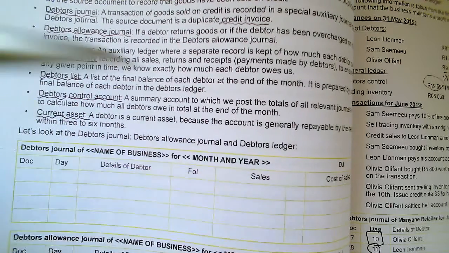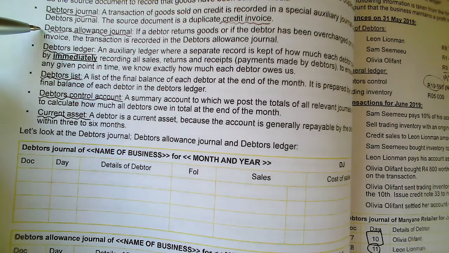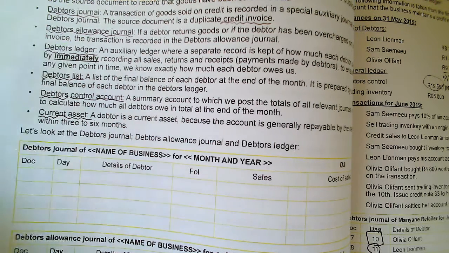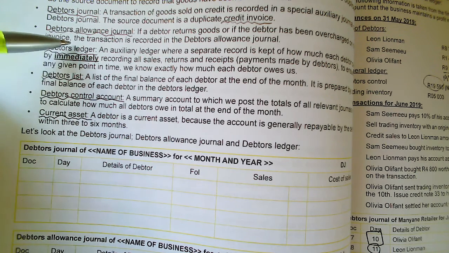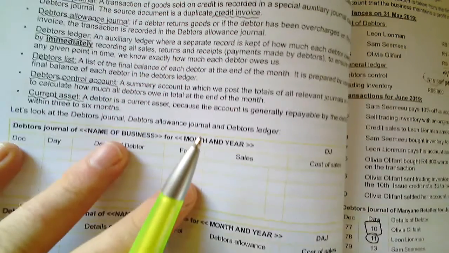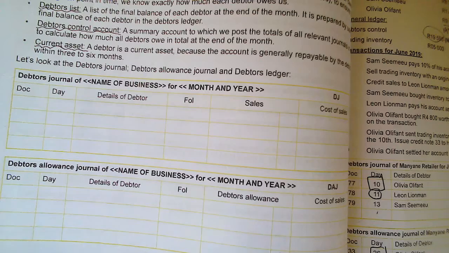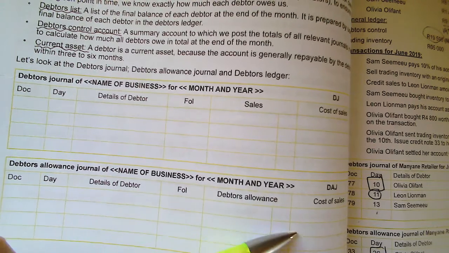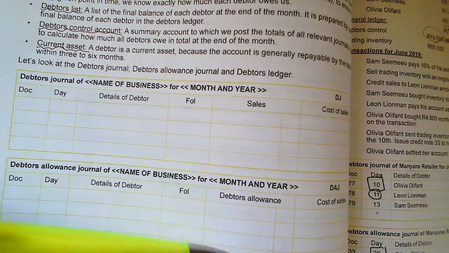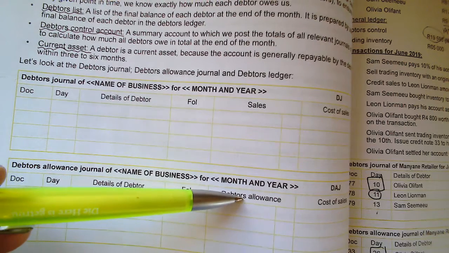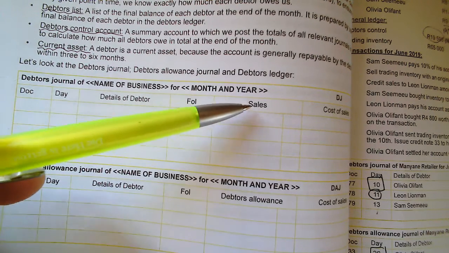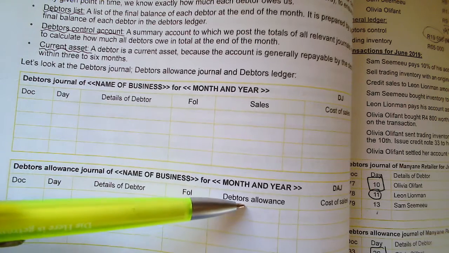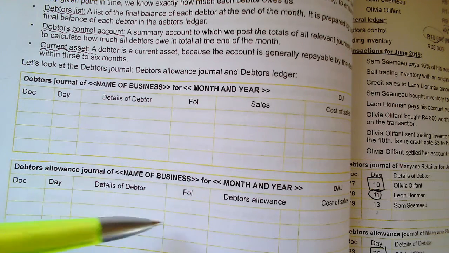The difference between the two will be the profit. Now, if this debtor brings back the goods because they're not happy with it, or maybe you overcharged on the invoice and you want to rectify this, you write this in the debtors allowances journal. The debtors allowances journal also has two columns like the debtors journal, called debtors allowances and cost of sales. The only difference between the two is that the debtors journal shows sales and this one shows debtors allowances. Everything else is the same.